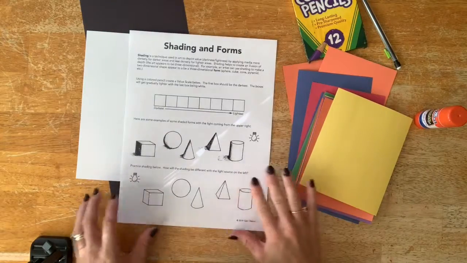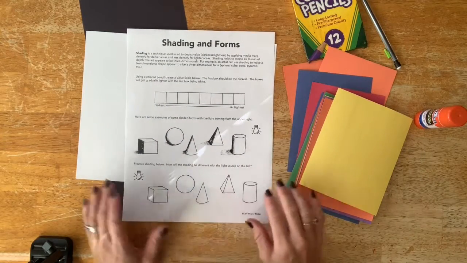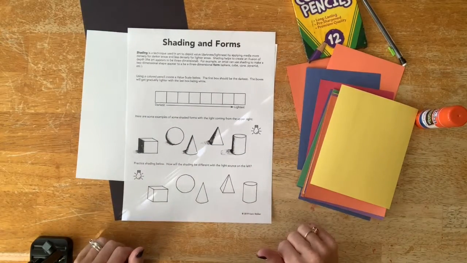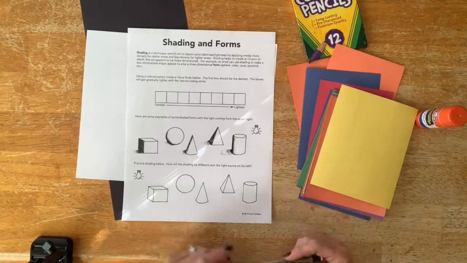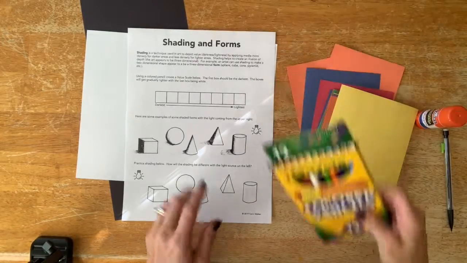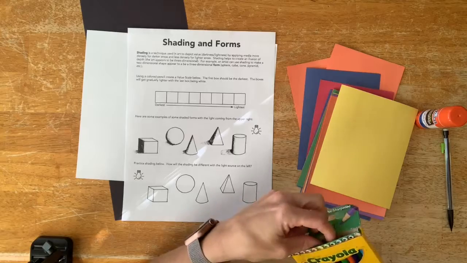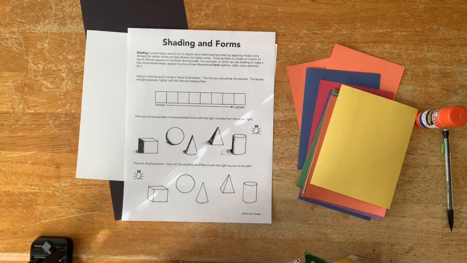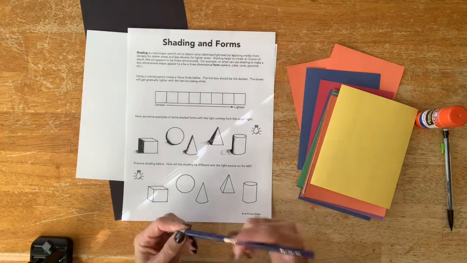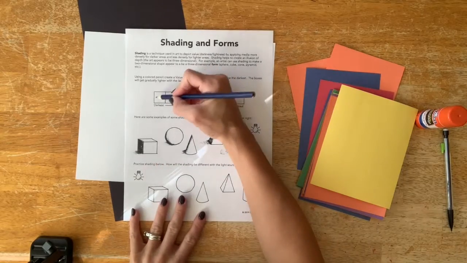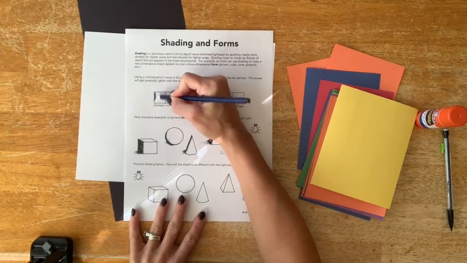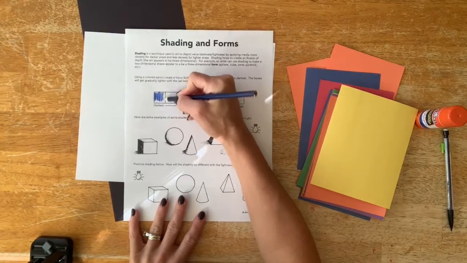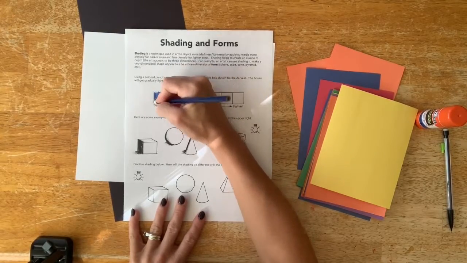And what you're going to start with first is this worksheet called Shading and Forms. What you're going to have the students do is first learn a little bit about shading, and then practice shading first. So they're going to make a value scale. To make that value scale, they'll first color this first square as dark as they can.